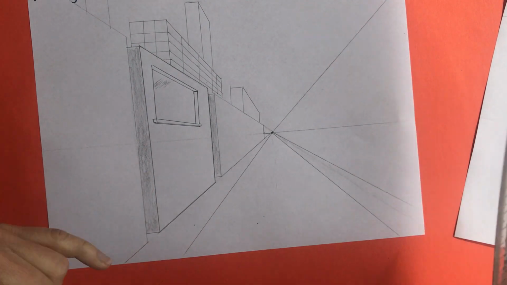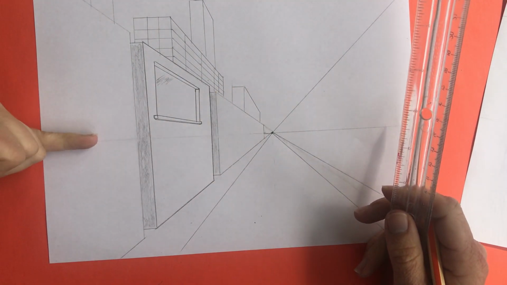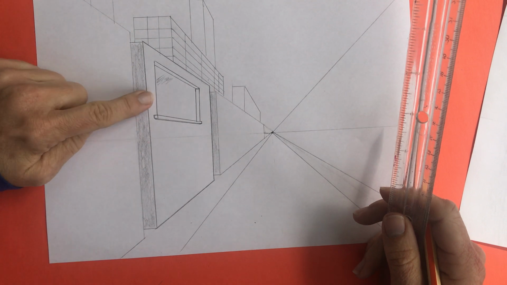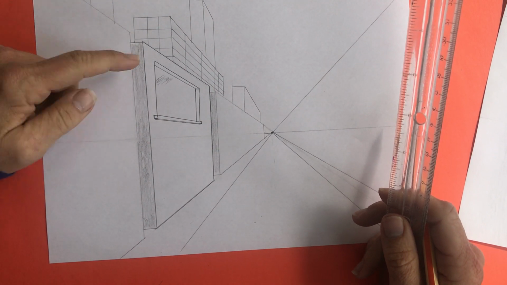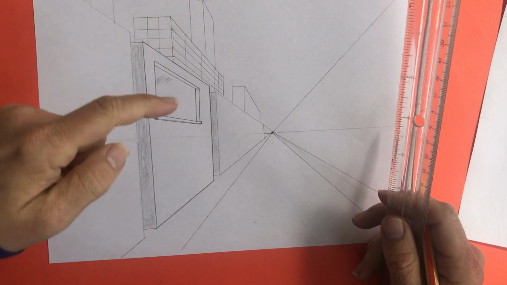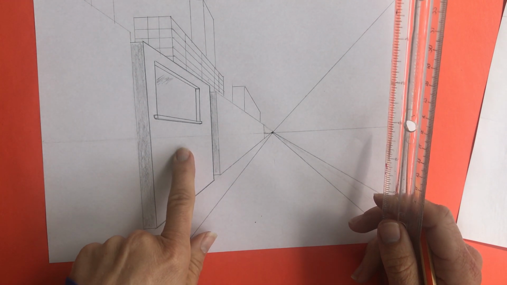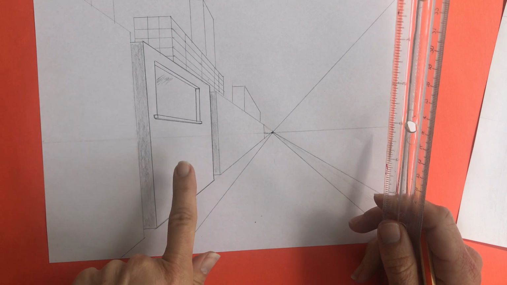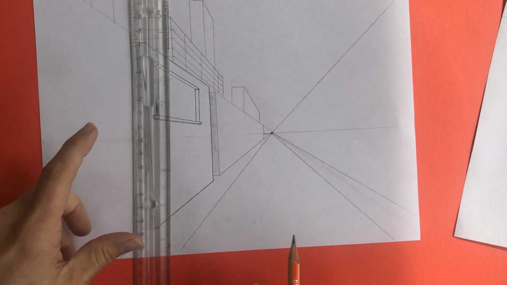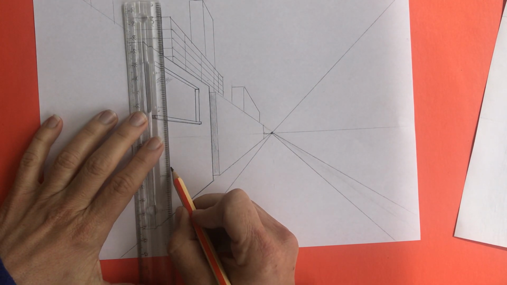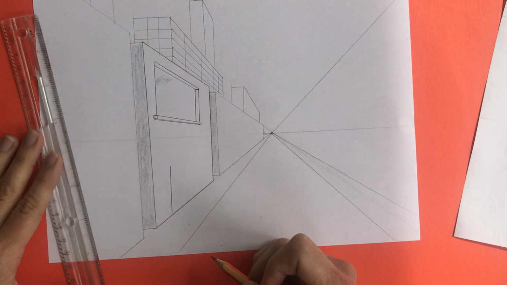Let's make a door. Now the door is below the horizon line, below my eye level. So up here, when I made my window above my eye level, I see the bottom of the inside of the window. If I make a door below my eye level, now I won't see the top because it's below. Make sense? Sort of, I hope. So I'm going to start with the line for my door. That's the inside of it.